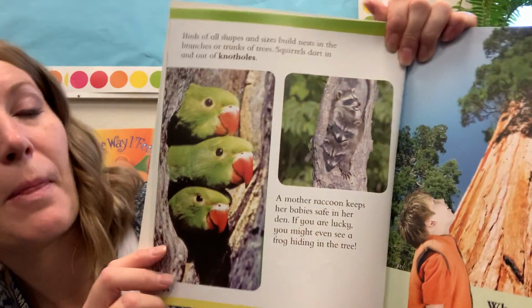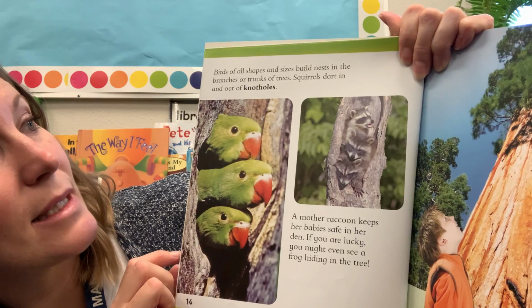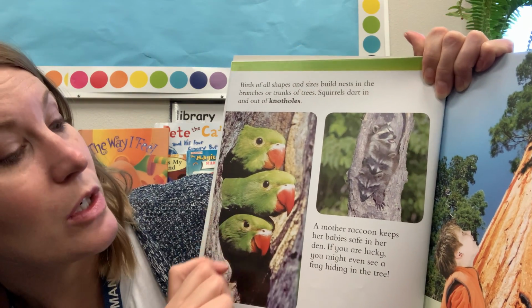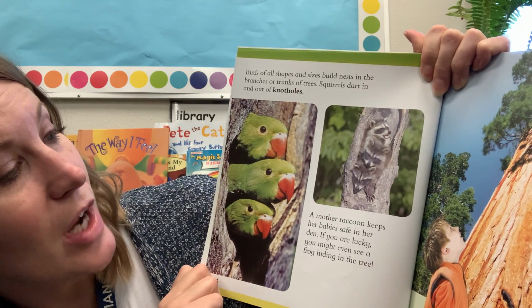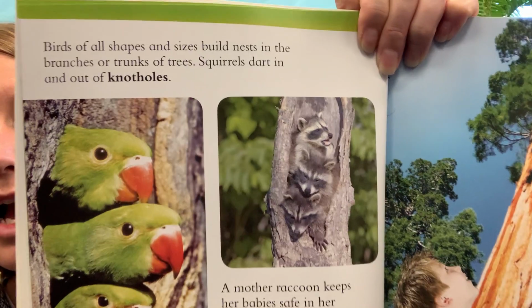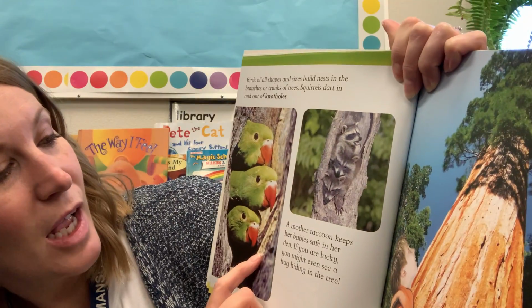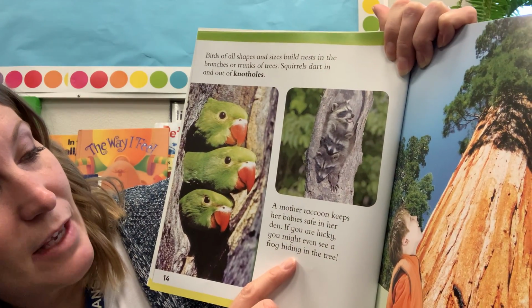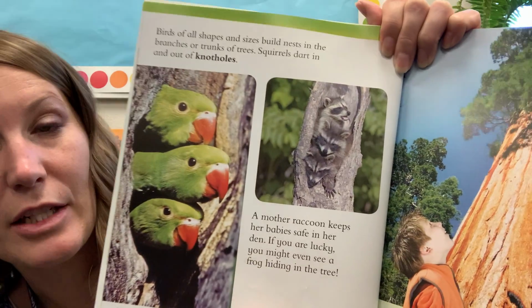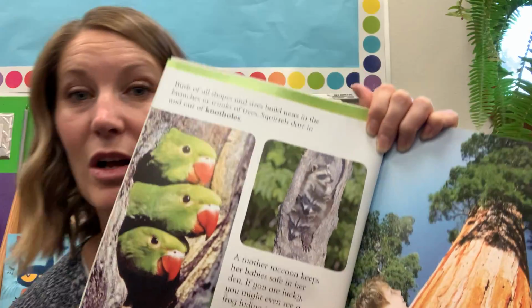See. Birds of all shapes and sizes build nests in the branches or trunks of trees. Squirrels dart in and out of knotholes. Look at that. Look at those birds. What are those? A mother raccoon keeps her babies safe in her den. If you are lucky, you might even see a frog hiding in a tree. All kinds.